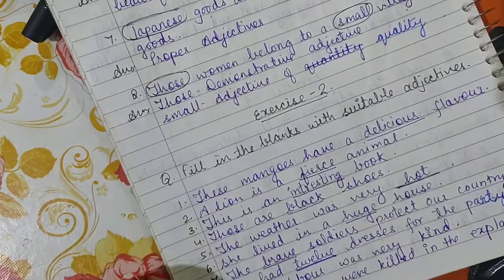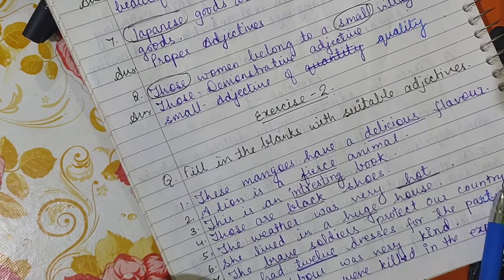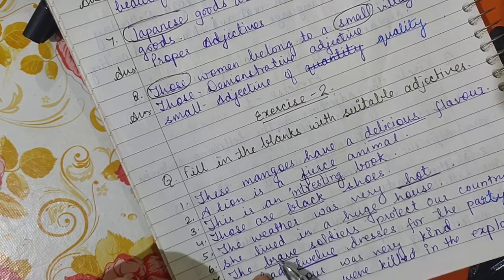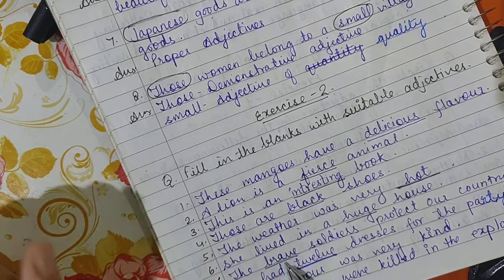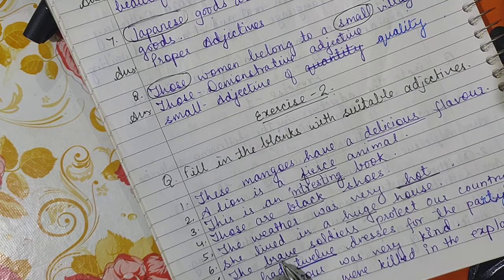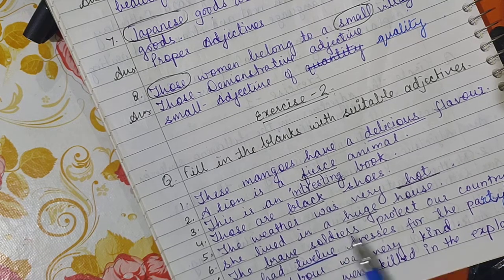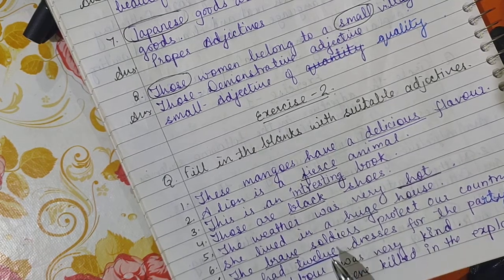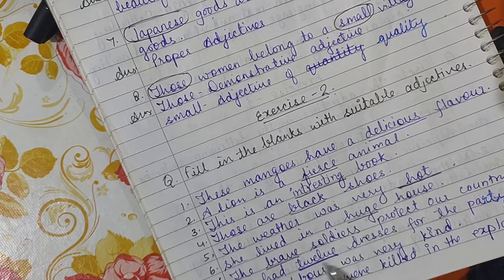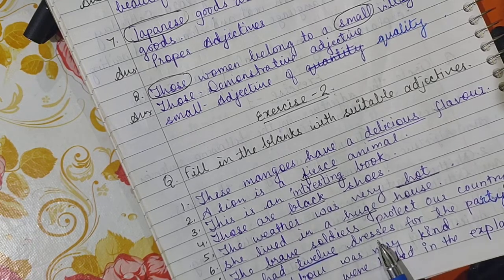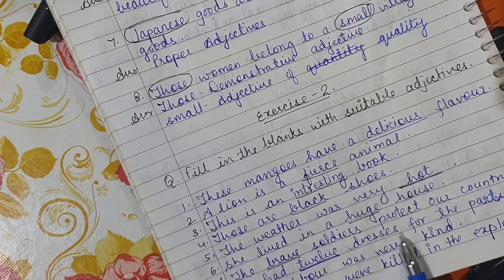All right. Next is the brave soldiers protect our country. Now here soldiers is a noun, so you have to put a describing word here. I have written brave. You can write any word you find suitable for this noun soldiers. She had 12 dresses for the party. Here again I have written 12, which is the exact number. You can write any adjective you want, but it should suit this sentence.